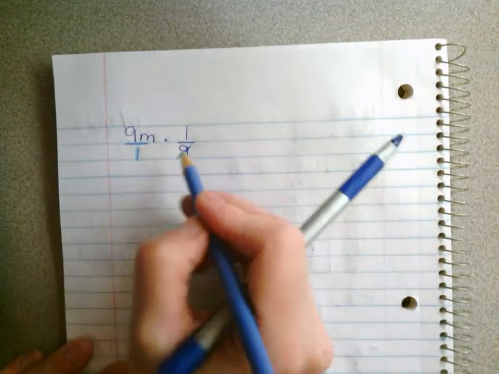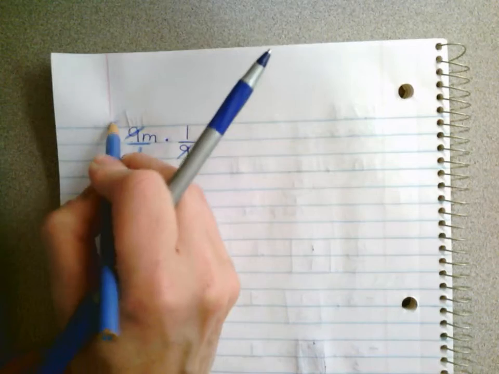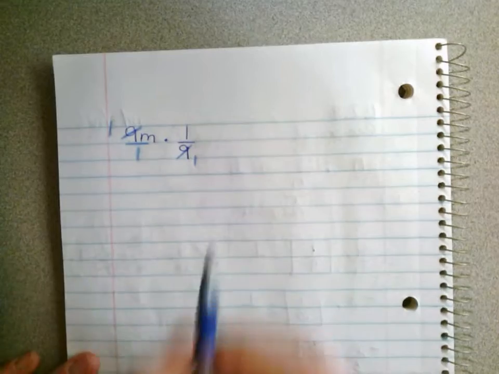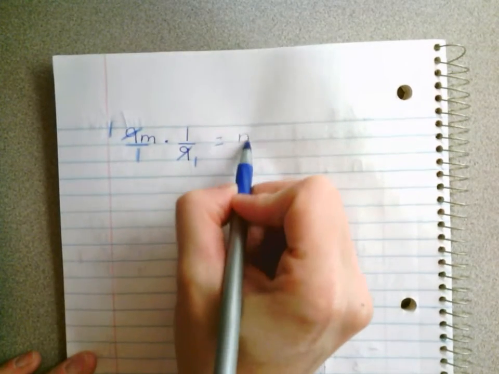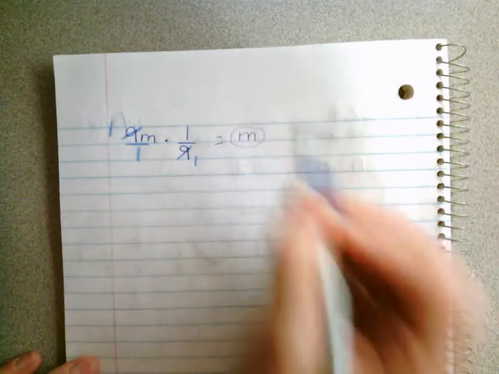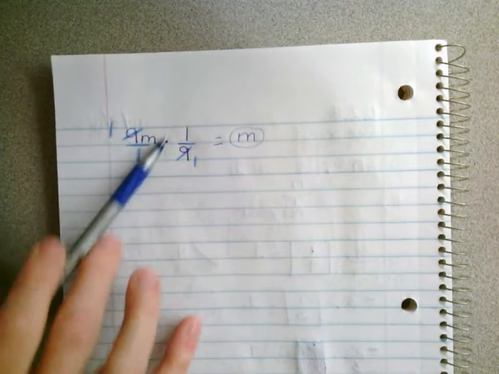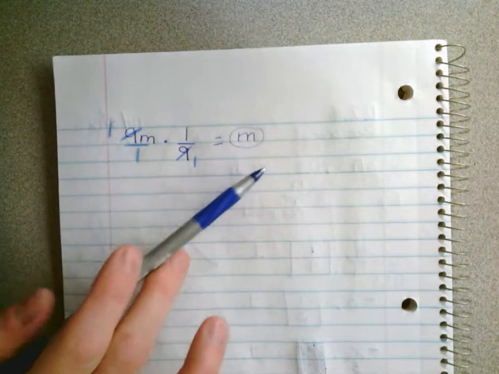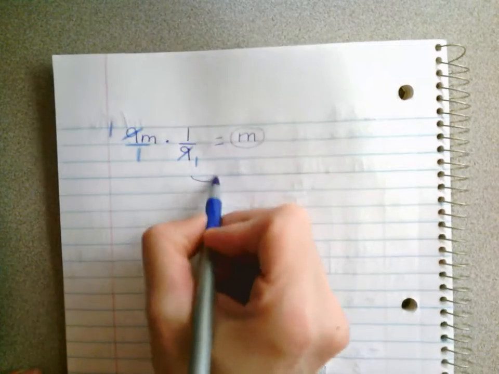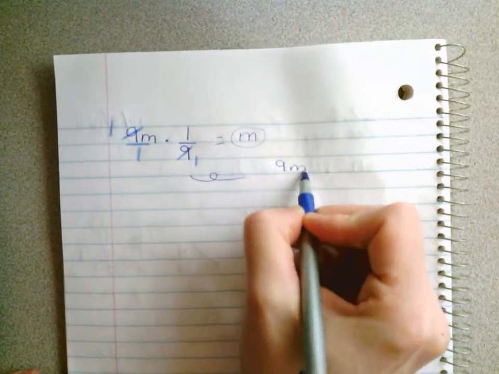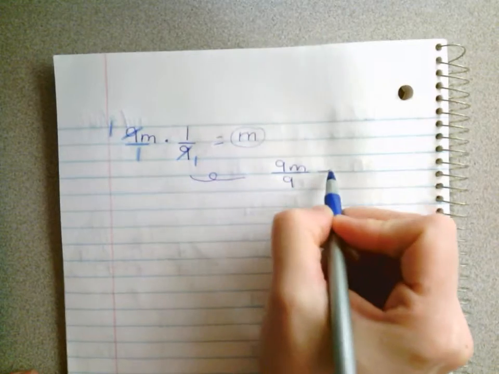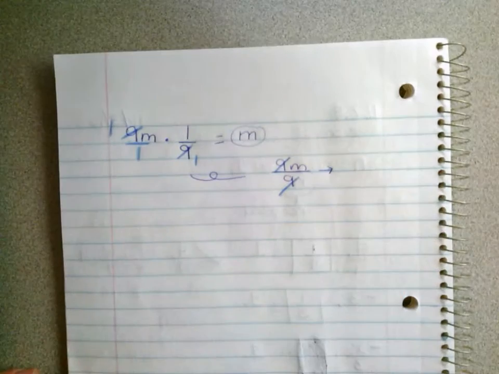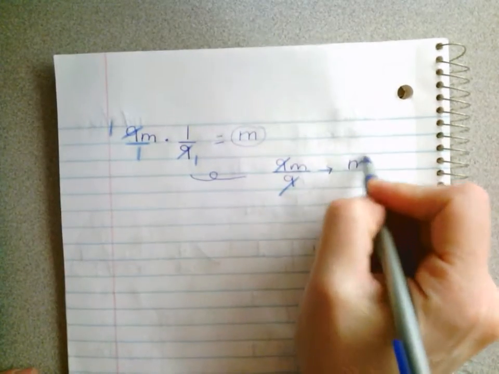You reduce them. Yeah, don't forget you can still reduce them, even if there's a variable attached. So the end result is 1m, otherwise known as m. Whenever you have a whole, even though this is a variable, throw a 1 underneath it. If you didn't reduce it, you would end up with 9m divided by 9. And the 9s would reduce here, leaving you with m. And that would be your end result.